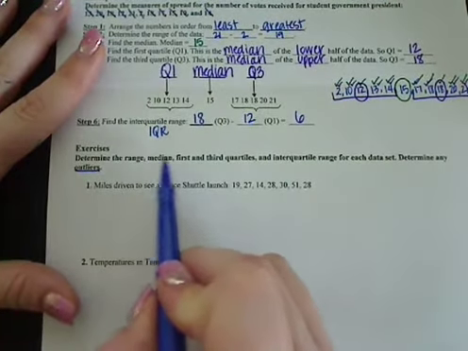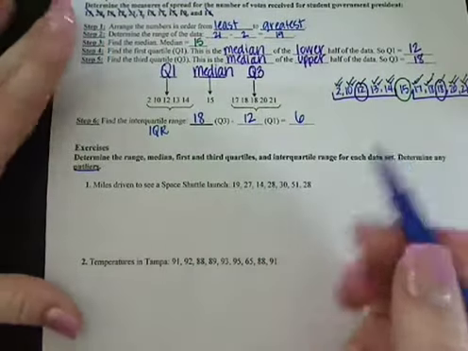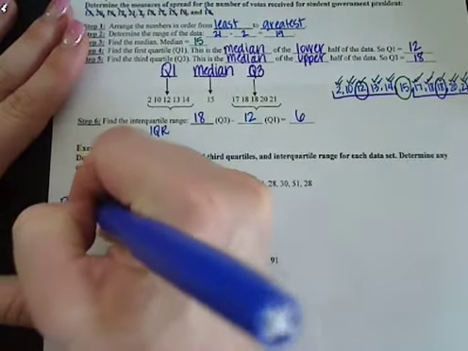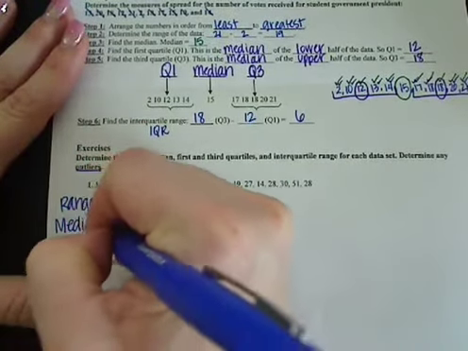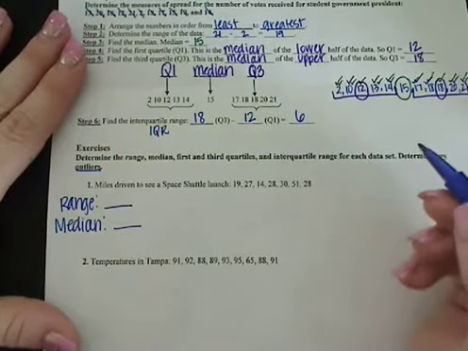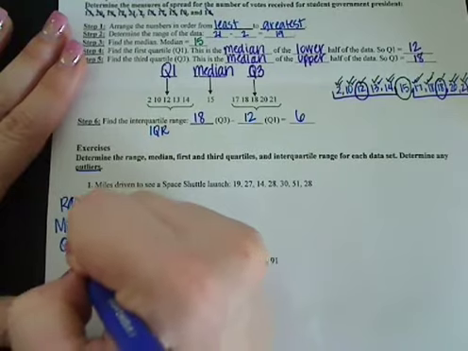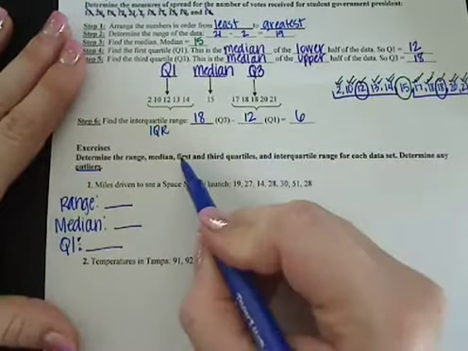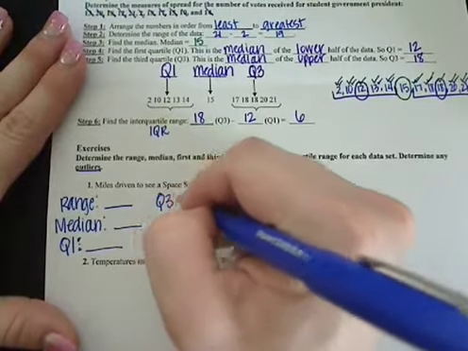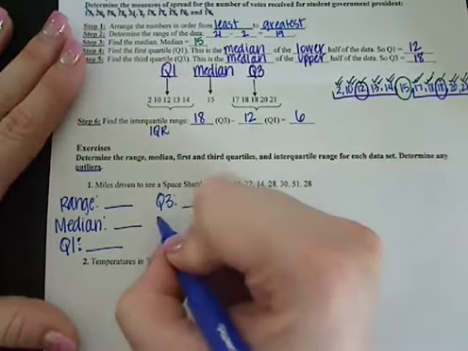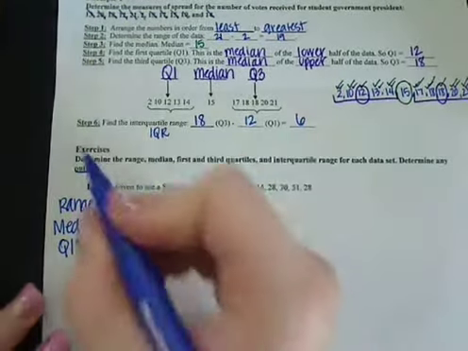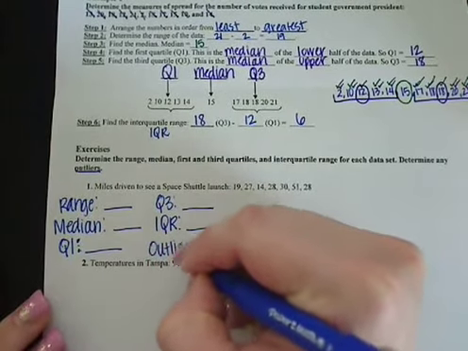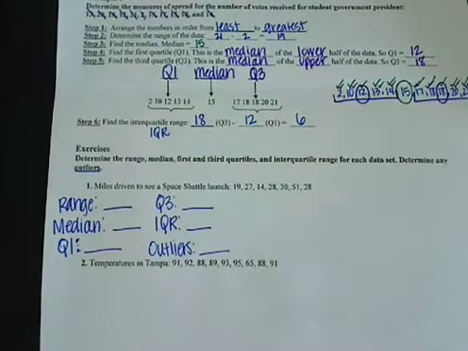So that I don't forget to find all of these things, I'm going to write them over here. I need to find the range, I need to find the median, I need to find Q1, or the first quartile, I need to find Q3, or the third quartile, and I need to find the interquartile range, or the IQR. And then they want us to figure out if there are any outliers. That's everything I need to find for the set of data.